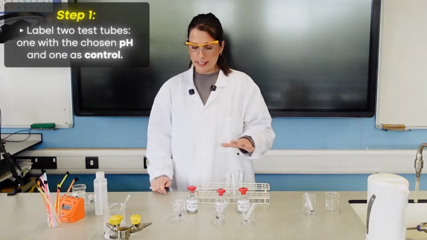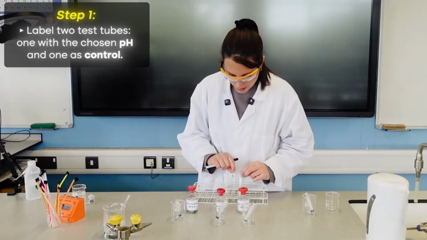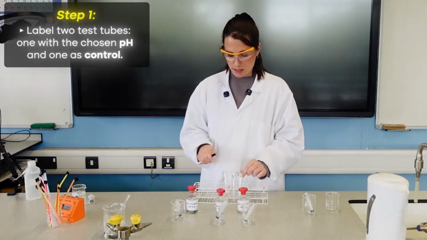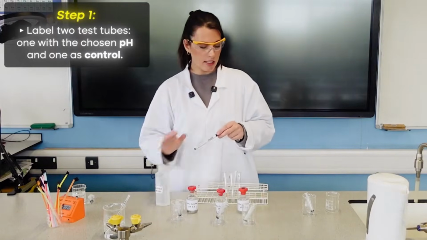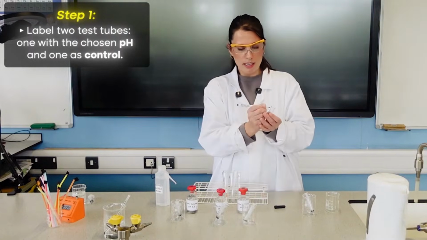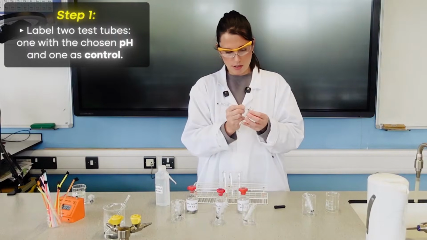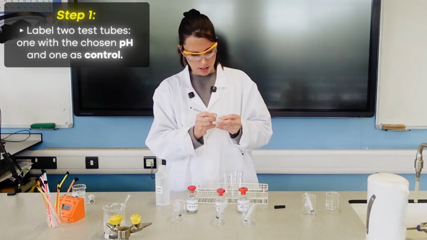So I'm now going to label my test tubes, and I've actually labeled 3 of them already, pH 4, 7, and 9, and those are going to be my test ones. But I also need my control experiment where I don't add the enzyme and I add the distilled water. So for this one, I'm going to call it C for control and 4, C for control and 7, and then C for control and 9.2.